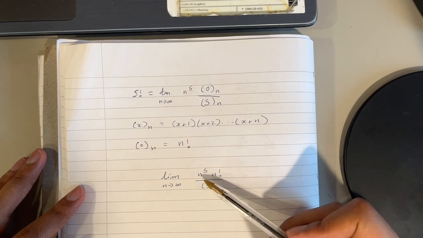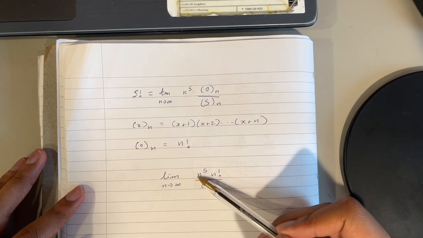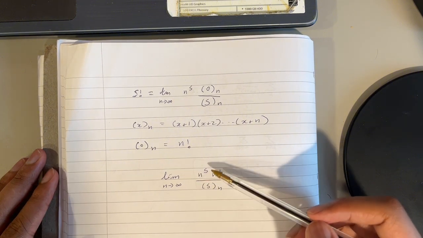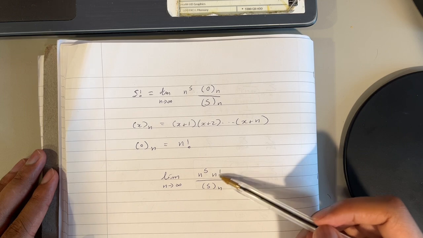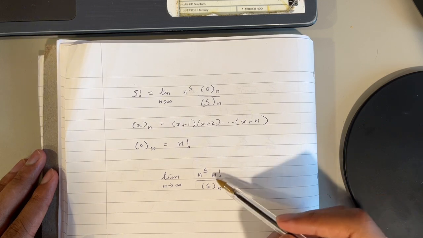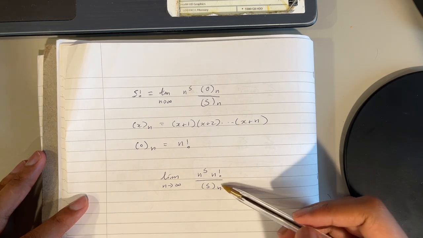Why is it never 0? Well, we're taking a whole number and raising it to some power. And when we raise a positive number to some power, it's never going to be 0. And the same way, if you take the factorial of a positive number, it's never going to be 0. But this could potentially be 0.